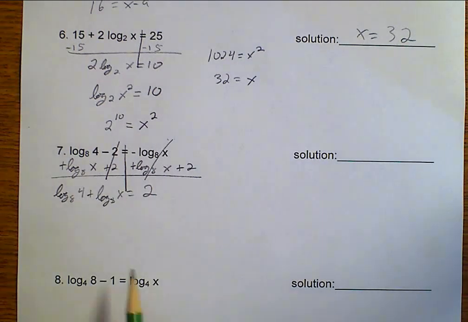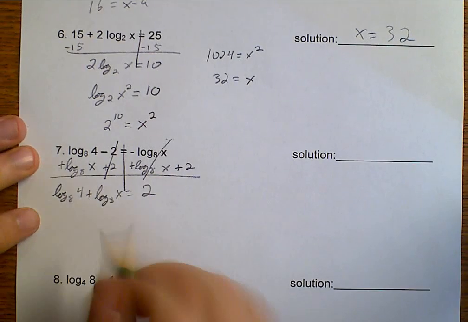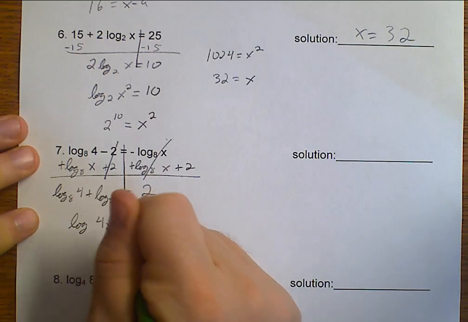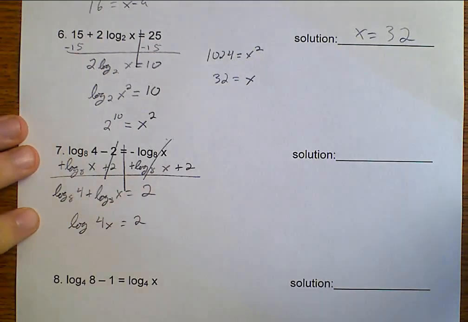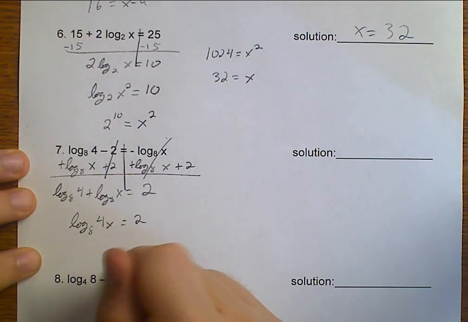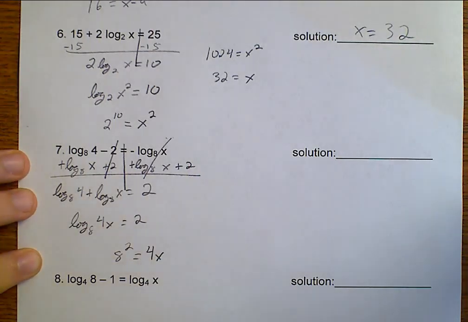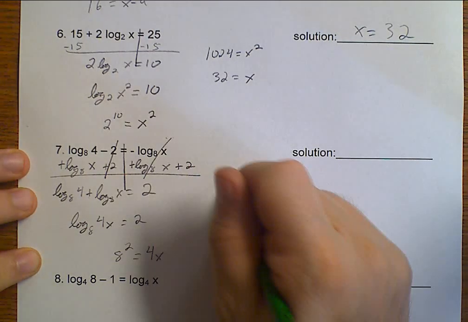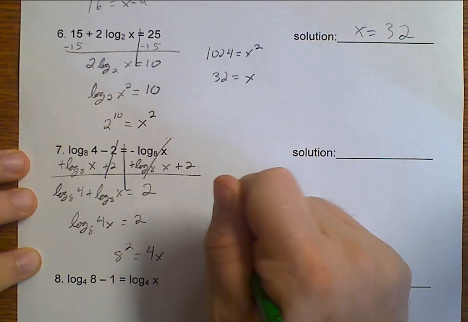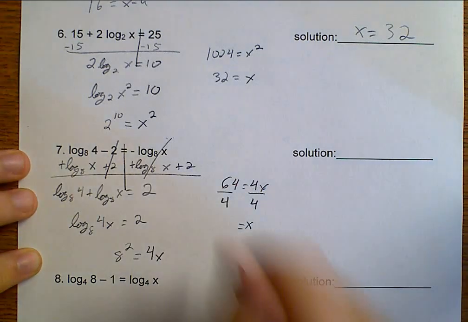Well, I can combine these logs because this addition makes it one log statement of multiplication. So now I've got this simple. 8 is my base, 2 is my exponent, and that equals 4x. Well, 8 squared is 64 equals 4x. We divide both sides by 4, and 64 divided by 4 is 16.